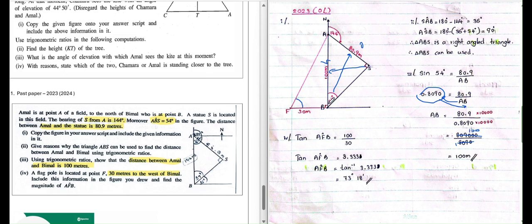Now let's think of that again. If you're going to find the magnitude of an angle, you need two side lengths of the corresponding triangle. This is the triangle, and we know this side, the opposite side, and this is the adjacent side, corresponding to the angle they have mentioned. Opposite and adjacent means we have to use the ratio tan, right? So we can write tan AFB, angle AFB, equals the opposite, 100, over the adjacent, 30.